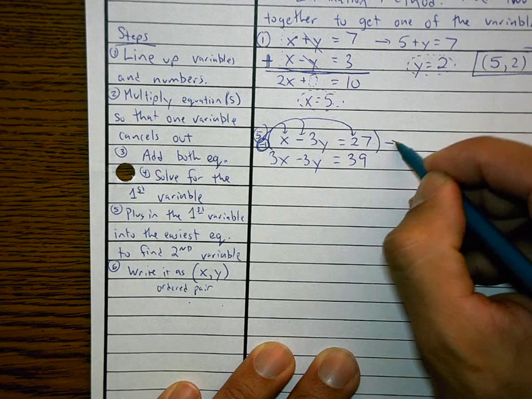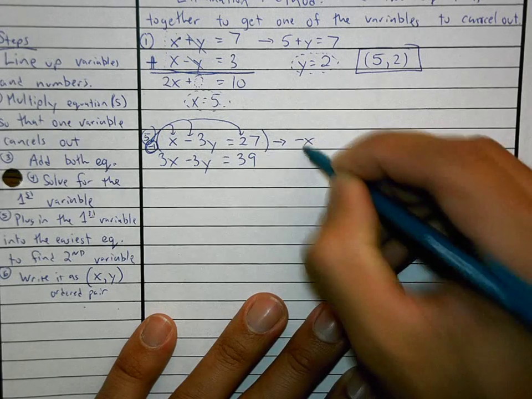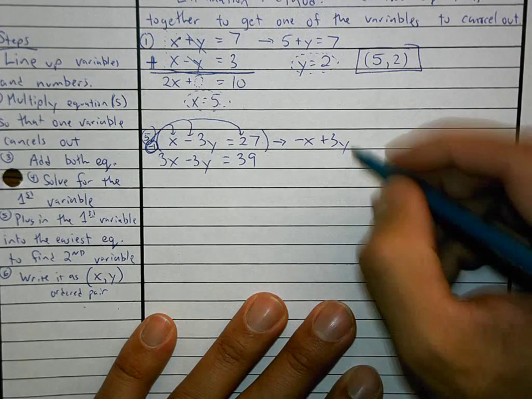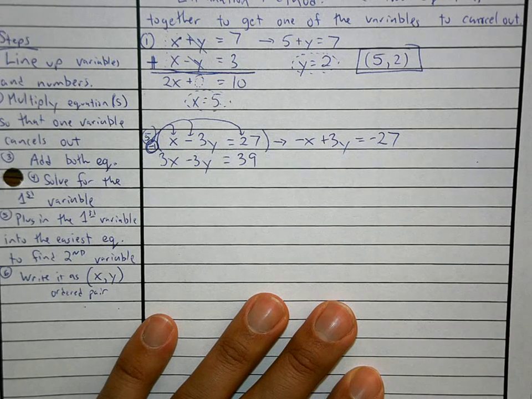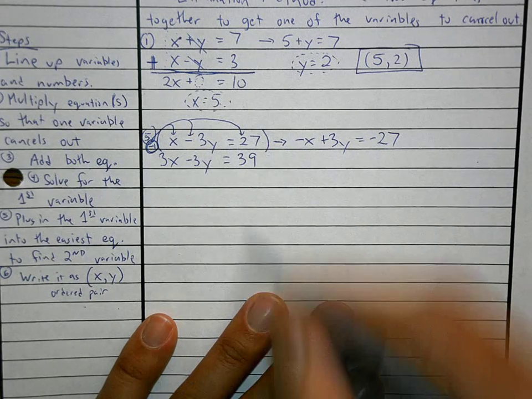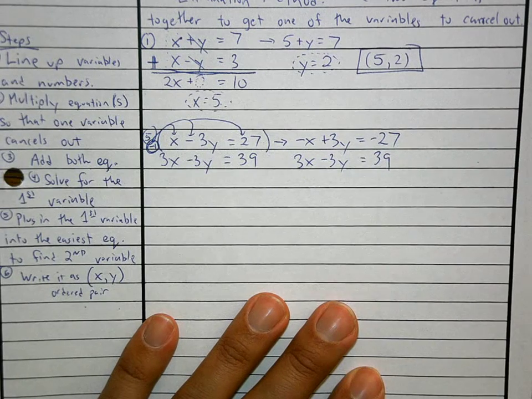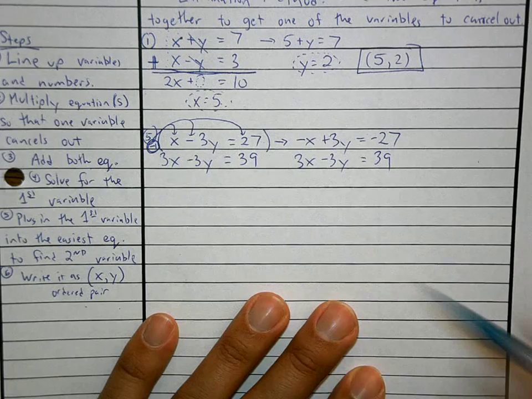And I'm going to rewrite it over here to the side of the problem. This becomes -x plus 3y equals -27. I don't have to change the bottom equation. Sometimes you do. This time, we don't. 3x minus 3y equals 39. If we add these together, will one of the variables eliminate or cancel each other out? Yes. Then let's do it.